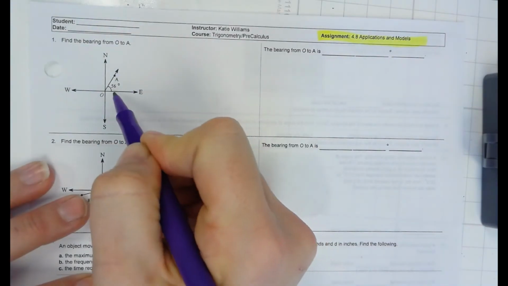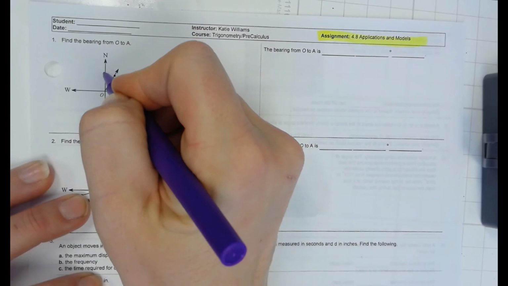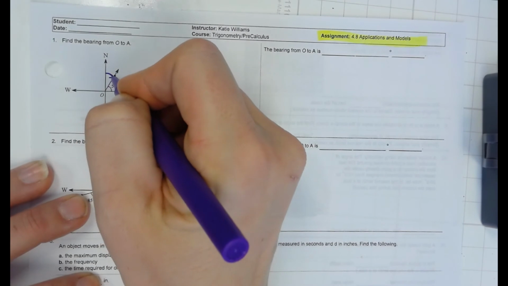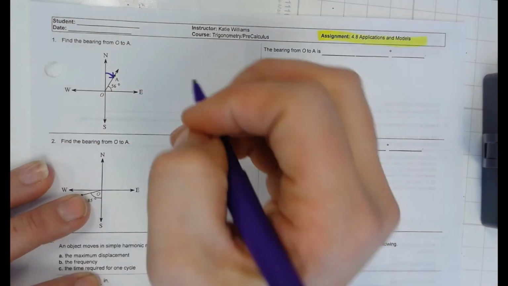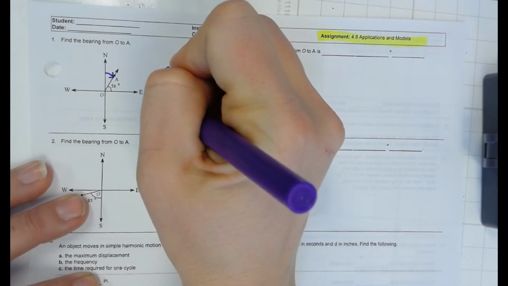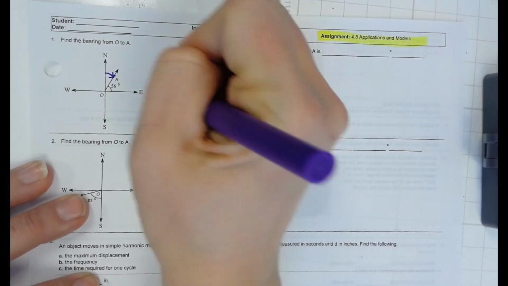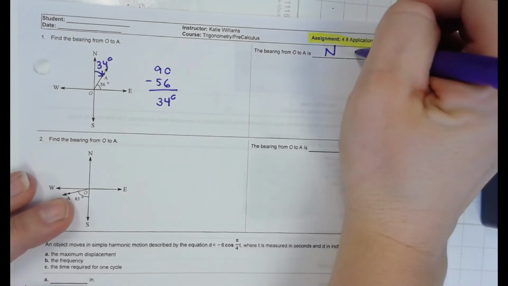So here's what I'm looking at on this one. The angle is coming up from our origin, but we're going to come from the north, and you're going to see what is the angle to get from the north to there. If we know that this is 90 degrees, what is 90 minus the 56? 34 degrees. So the little 34 degrees goes in here. So here's how we're going to list it. We started from the north, and we measured 34.